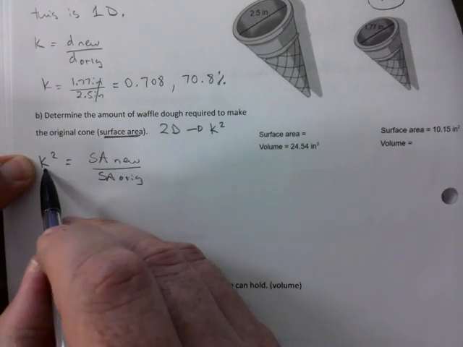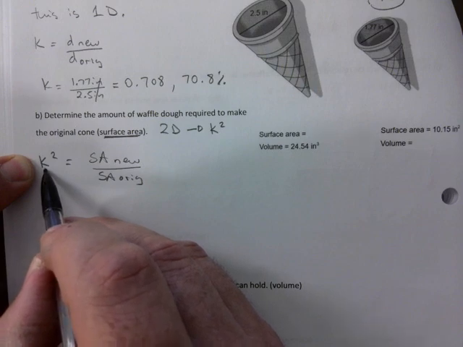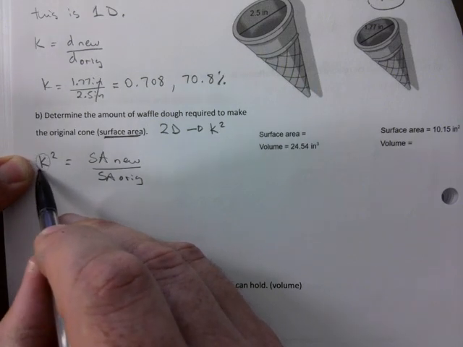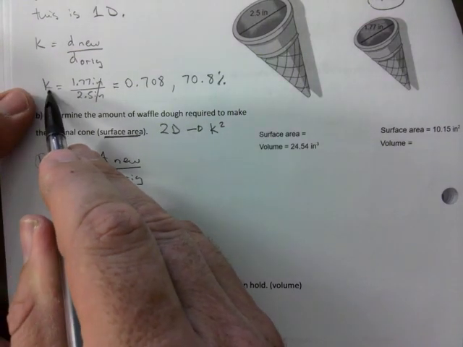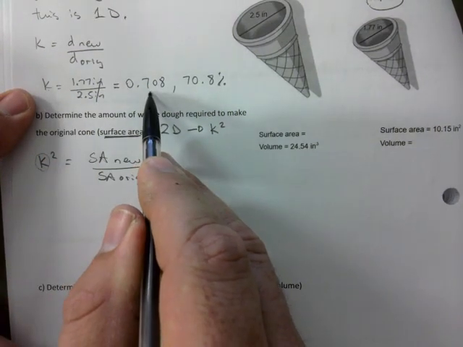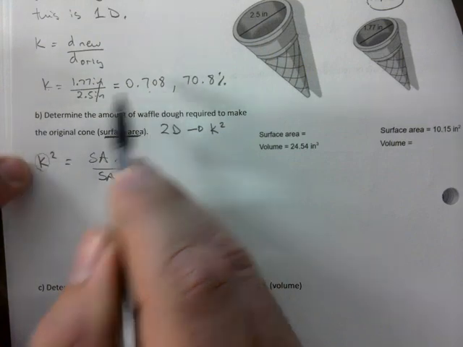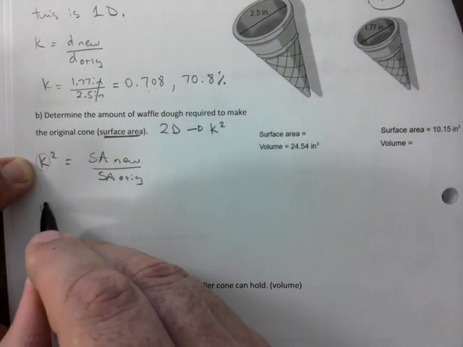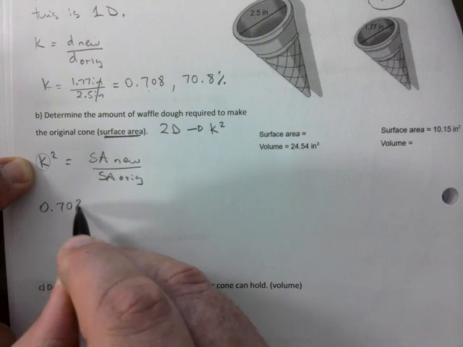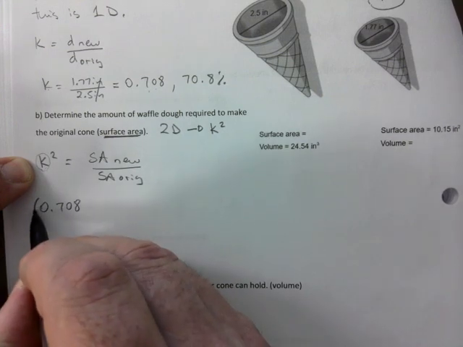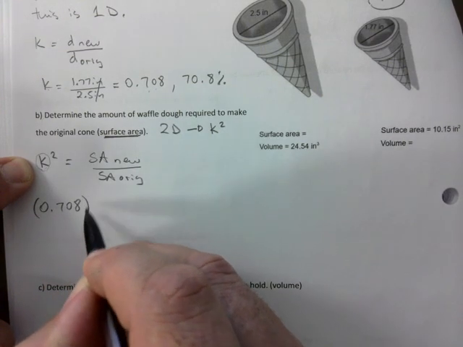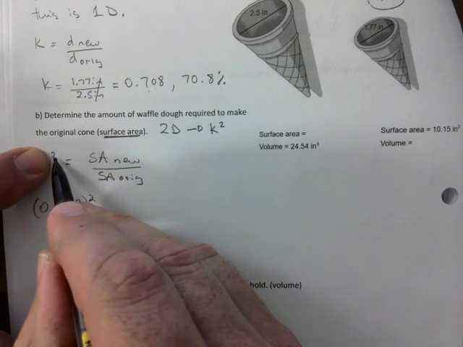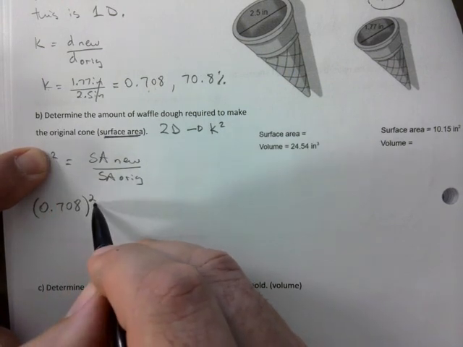Do I know k in this case already? Have I figured it out already? The scale factor, just k. And you should say, yes, I already know what the scale factor is in this case. So I'm going to plug this into that. So watch this, 0.708. But you're not going to forget to square it, because it's asking you to square it.